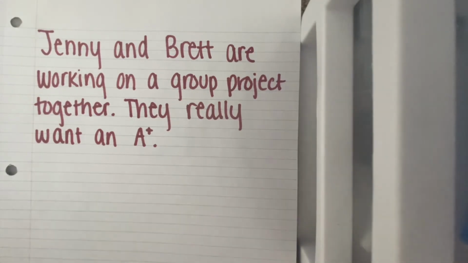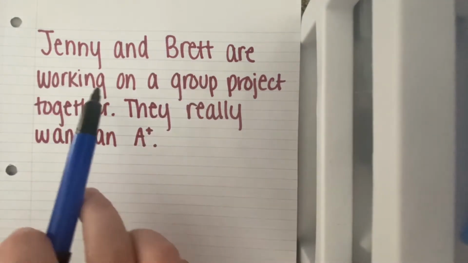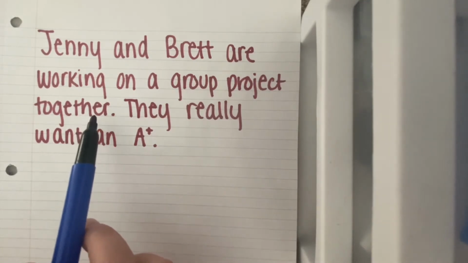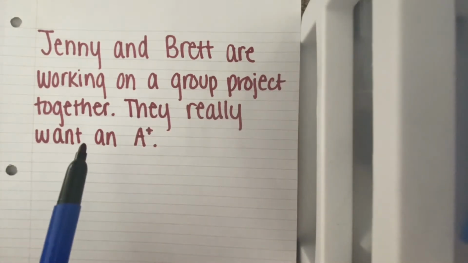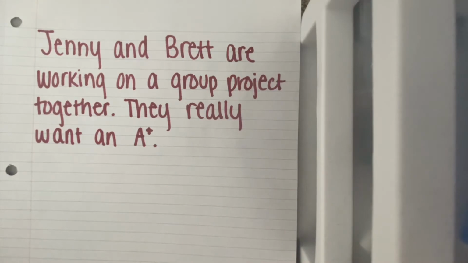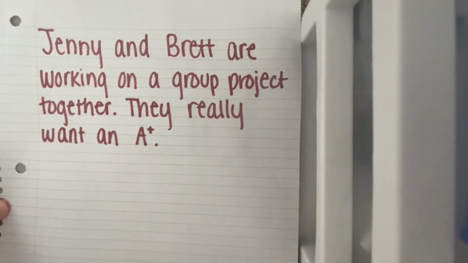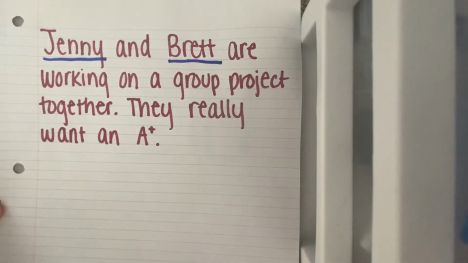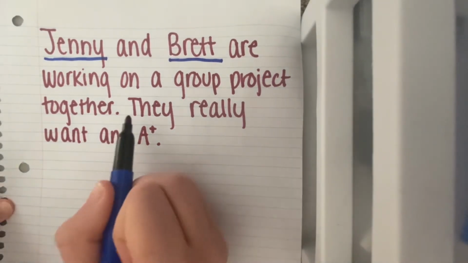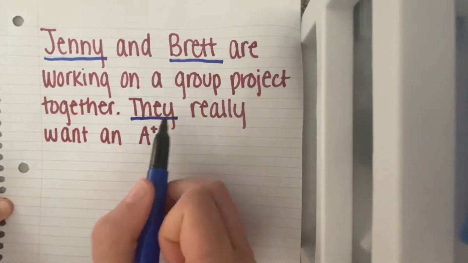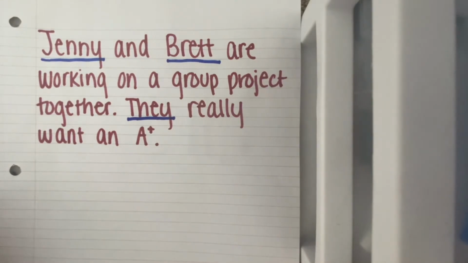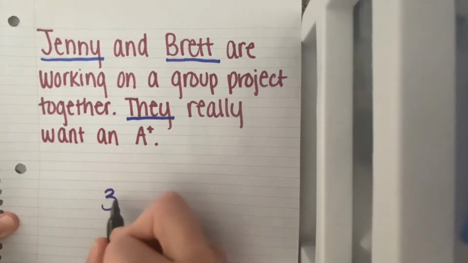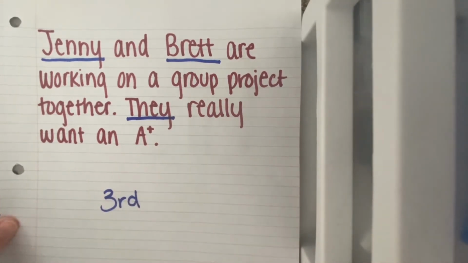Let's start by reading. Jenny and Brett are working on a group project together. They really want an A+. Let's break it down to start. So, let's start by noticing that we have 2 names in this sentence. We have Jenny and Brett. Then you will notice that we have the word they, showing that this sentence, including 2 names and the word they, has to be in third person.